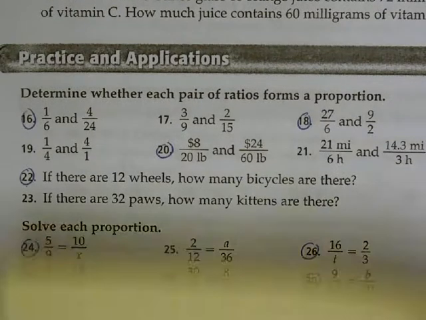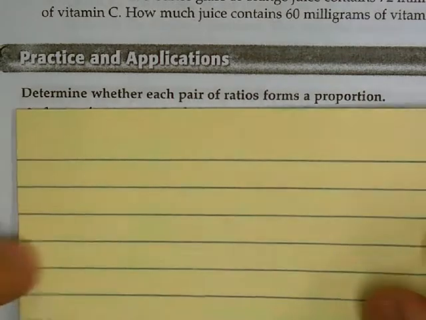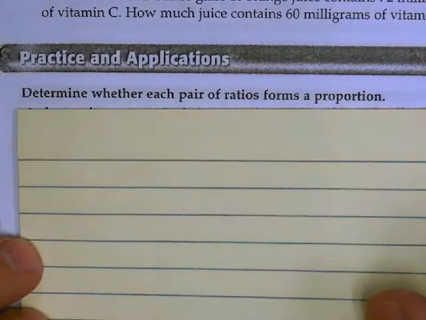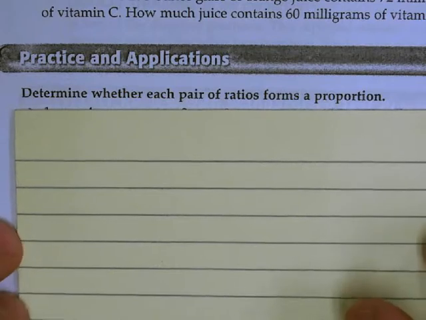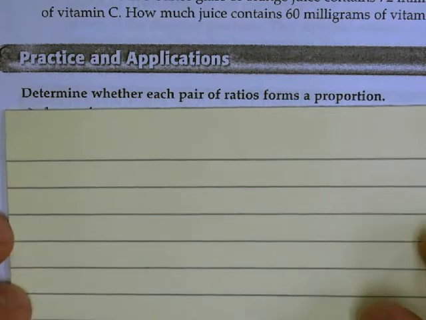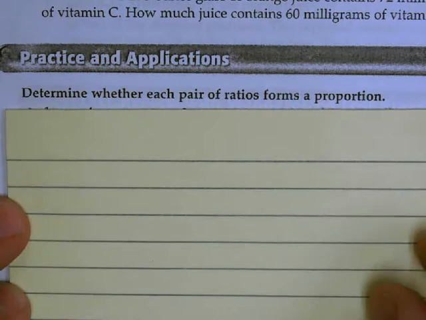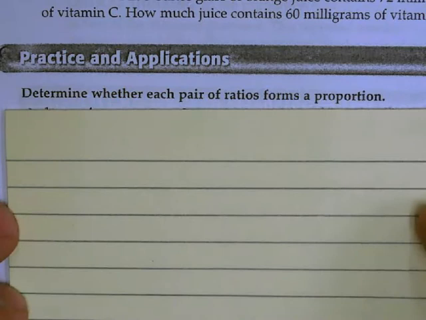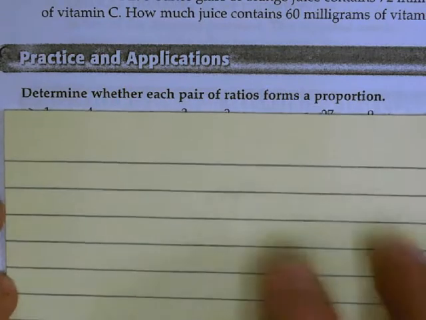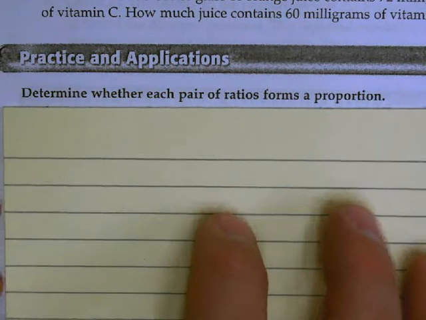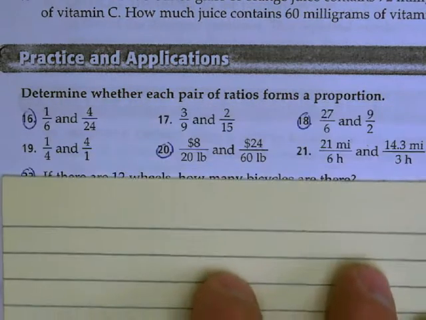For the very first part of your work, you have to determine whether each pair of ratios forms a proportion. Now, a proportion is just when the ratios are equivalent or equal. That means that they are a proportion. You're still working with ratios, but if they are equal, they're a proportion. If not, they are just ratios, they're not a proportion. So let's do number 16 first.